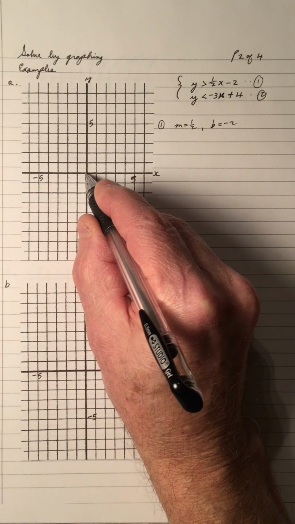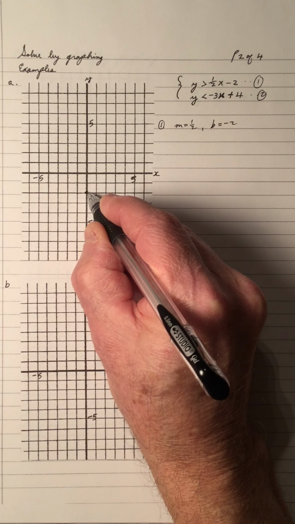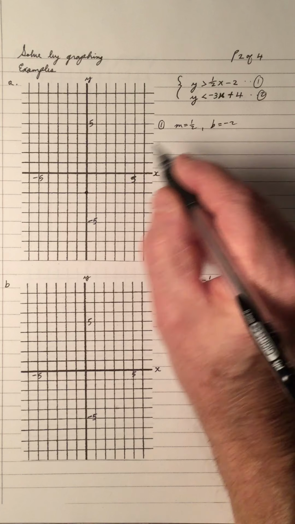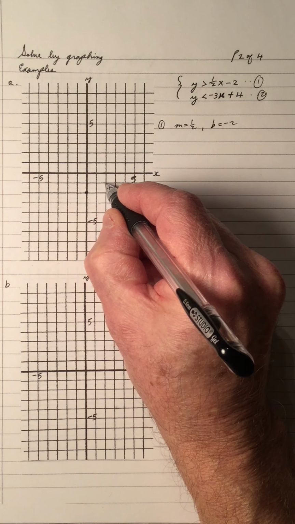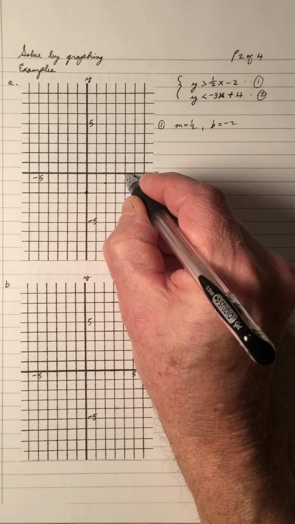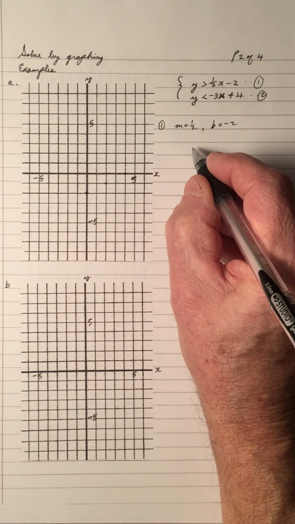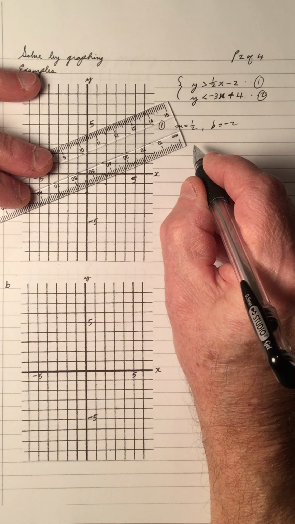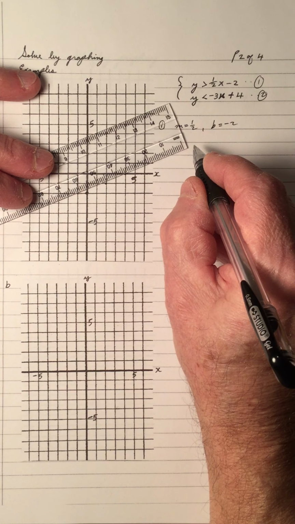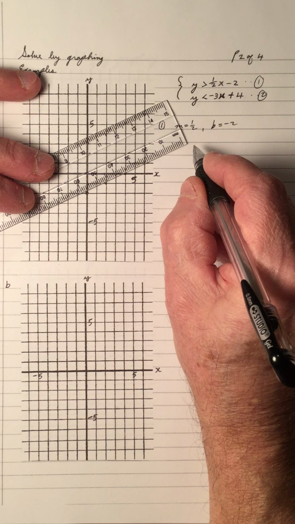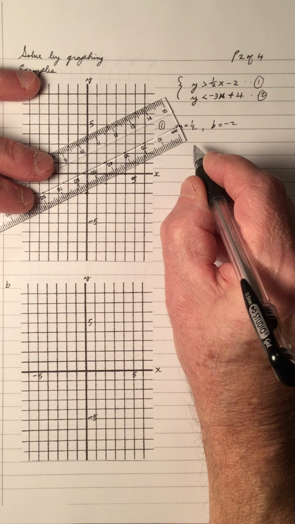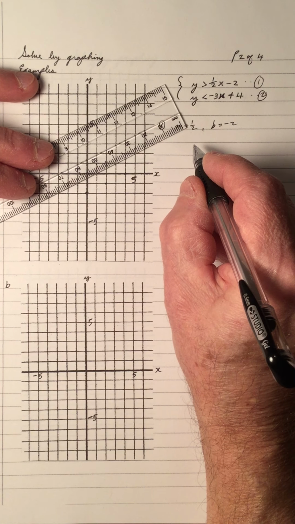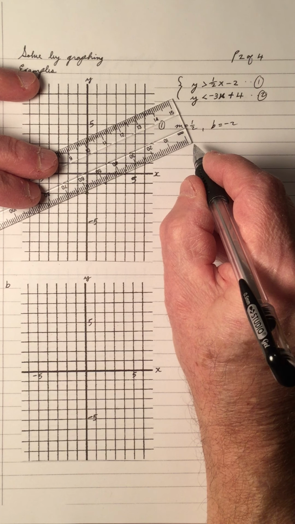So the y-intercept of negative 2, we graph the y-intercept first, which is right there. And the slope is up 1, right 2. So we have the 3 points, and I lay the ruler down, I'm going to draw the boundary line. Let's see, up 1, right 2. Trying to line up here.